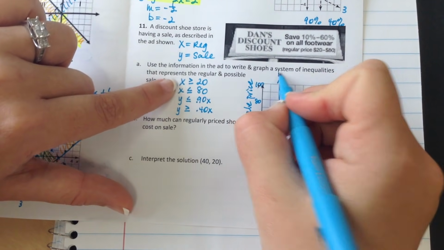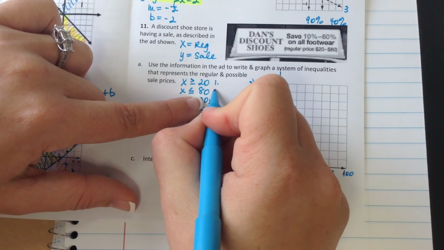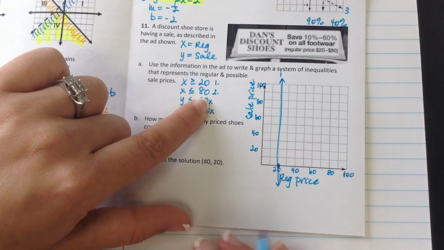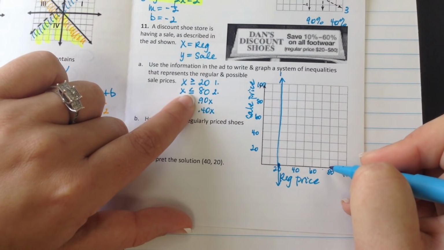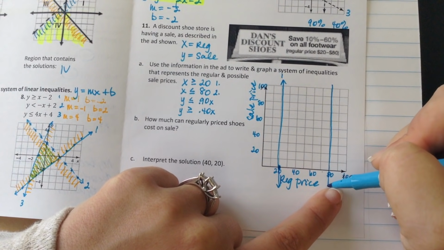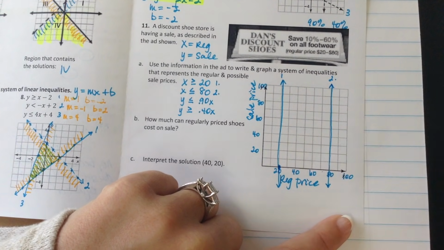Okay, here's equation 1. I'm going to label that 1. Equation 2. Same thing, but at 80. So here's 80. It's also a less than or equal to sign, which tells me I'll need a solid line. This is equation 2.